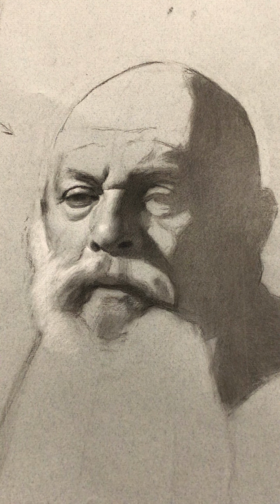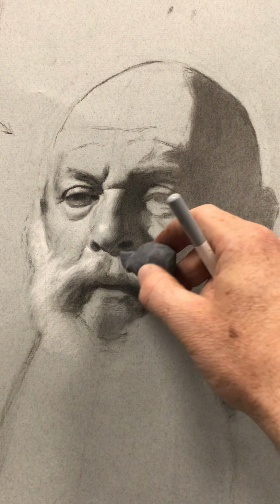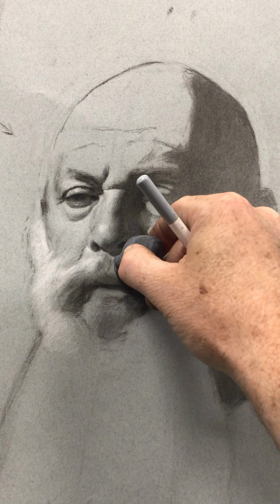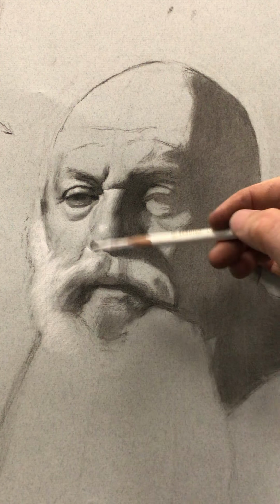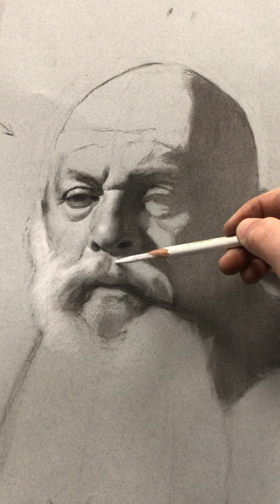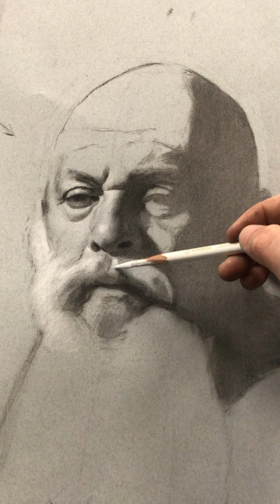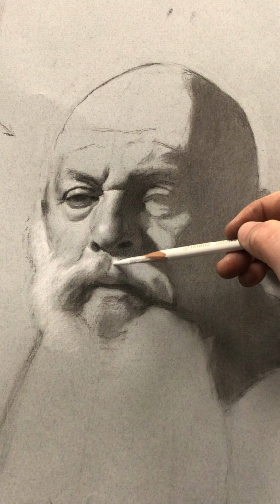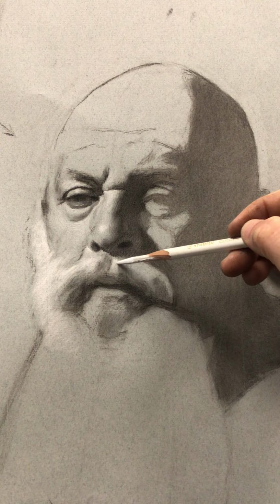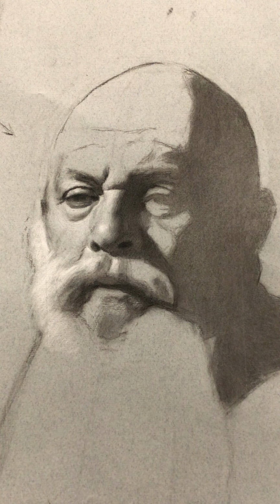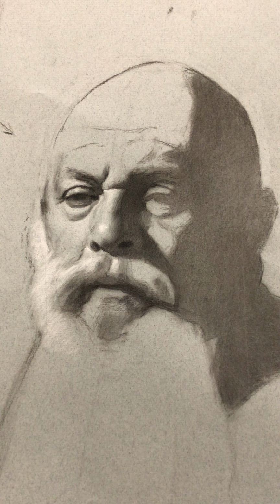And I'm not opposed to lines. I like linear work in a drawing. I like it when the drawing is made up of both linear work and tonal work together. And the question is where and when. When do we use tonal work? When do we use linear work? And sometimes it's just a matter of doing trial and error.